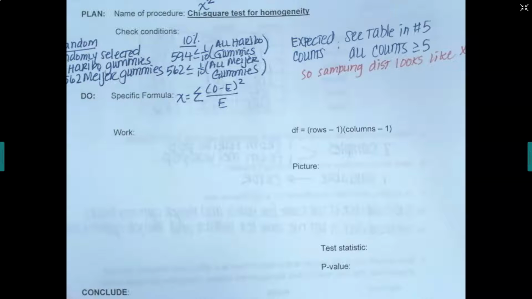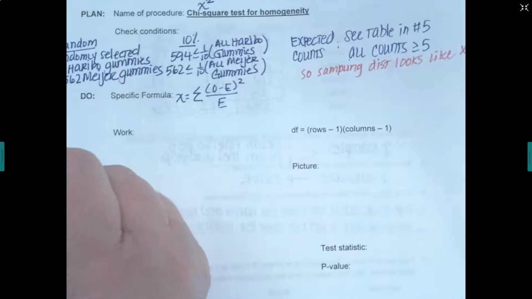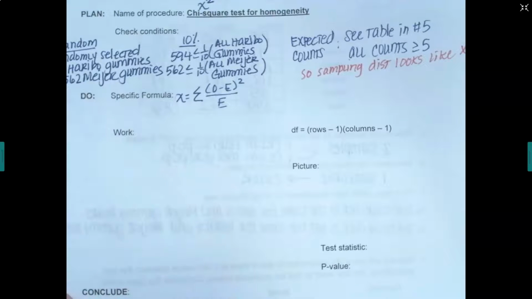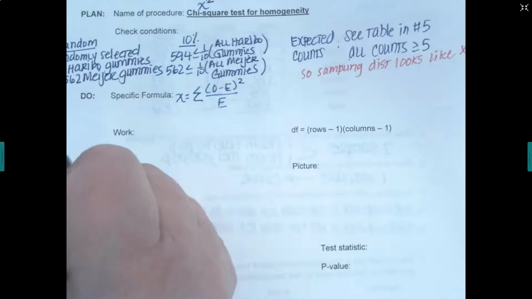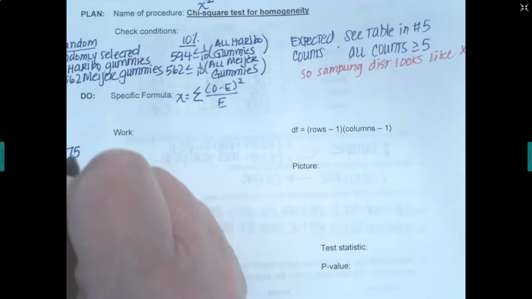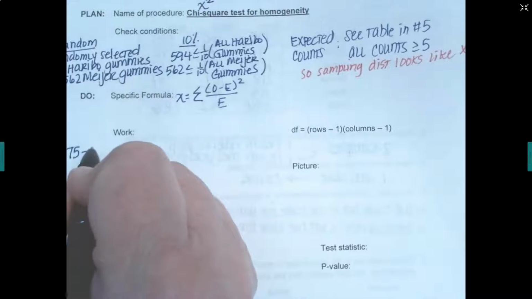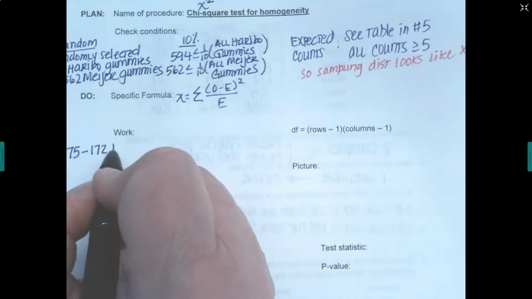All right, and so let's take a look, and we're going to start setting this up. So we have chi-squared equals. Now you're going to need to go back to the other side so you can match these all up, but I'm going to get you started. So we had 175 red, but we expected 172.1 of them.